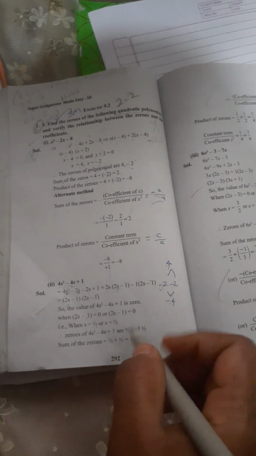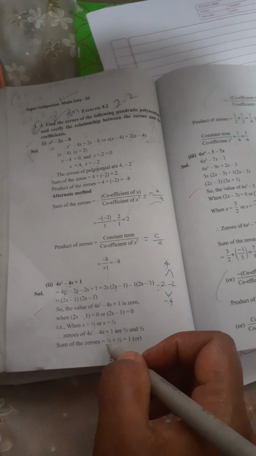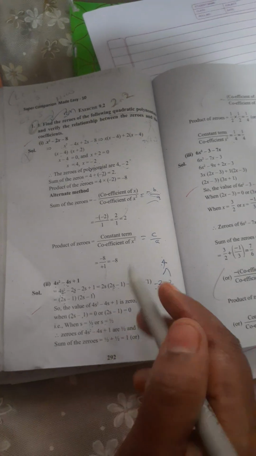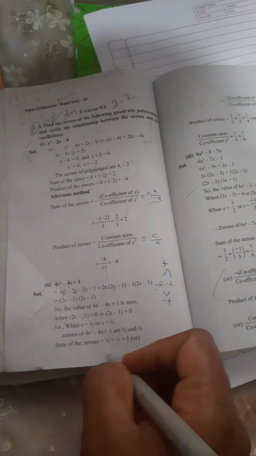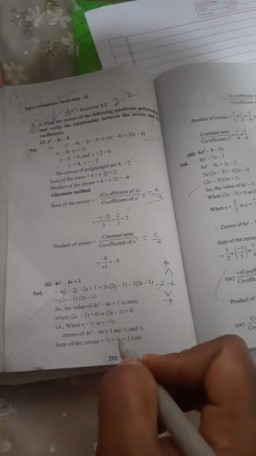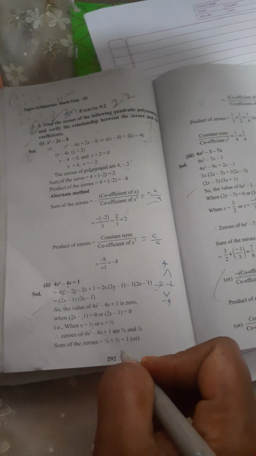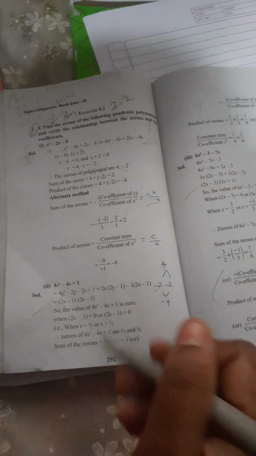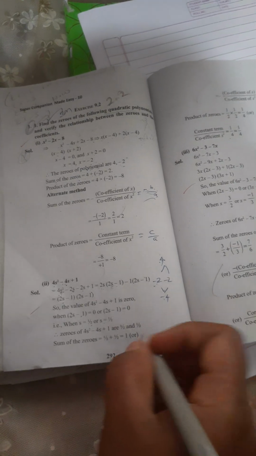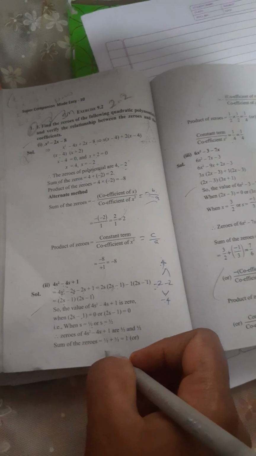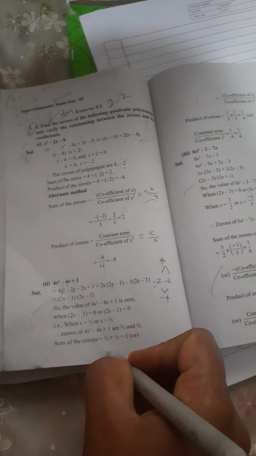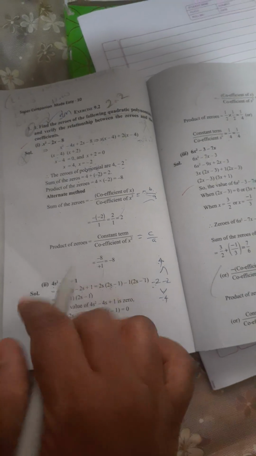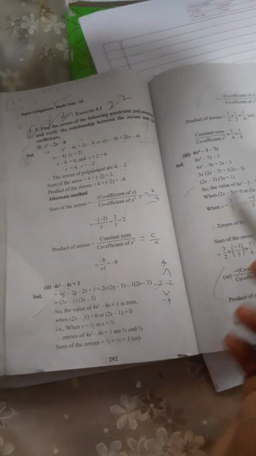Sum of zeros. We need to find the relationship between zeros and coefficients, so we use the formulas. The sum of the zeros is equal to minus b by a.